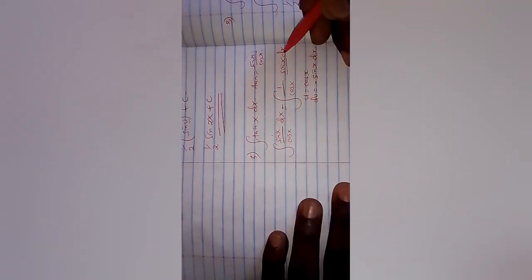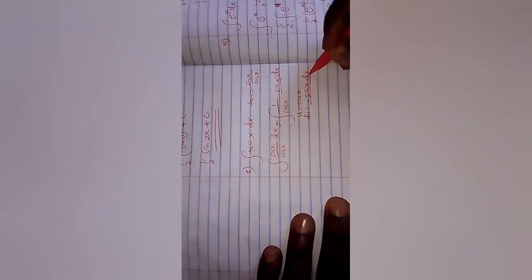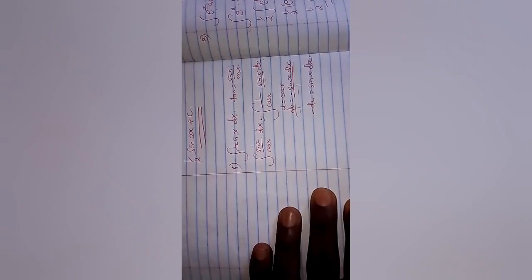Now, here we only have sine x dx, so I must remove this negative sign so that this one can coincide with this one. Removing the negative sign, I'll divide both sides by -1. Now I'll have negative du equals sine x dx.